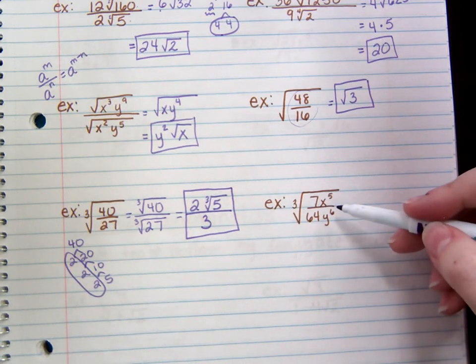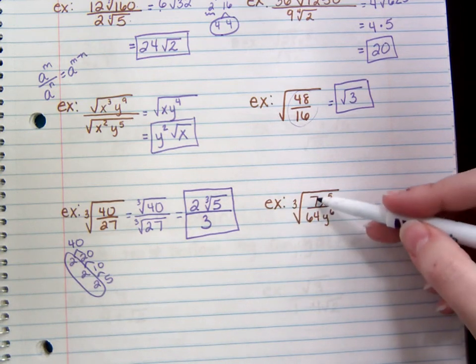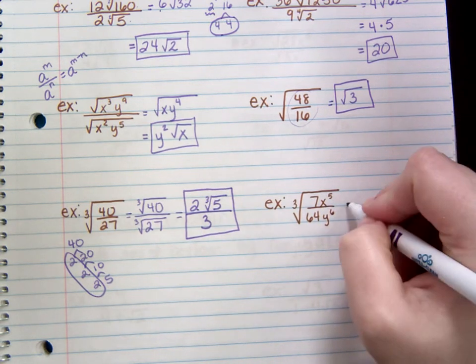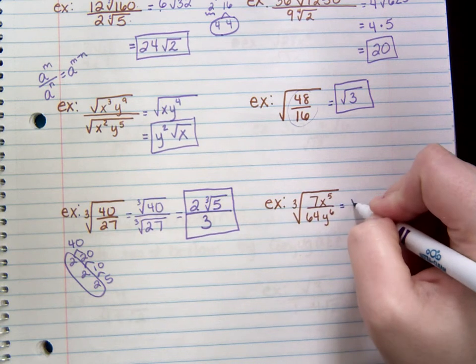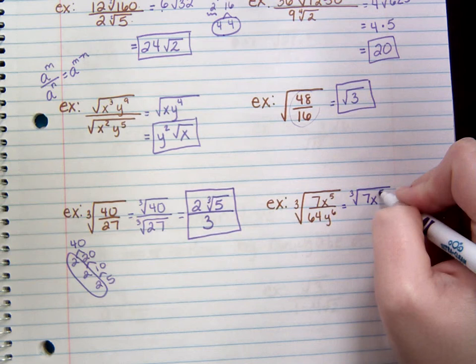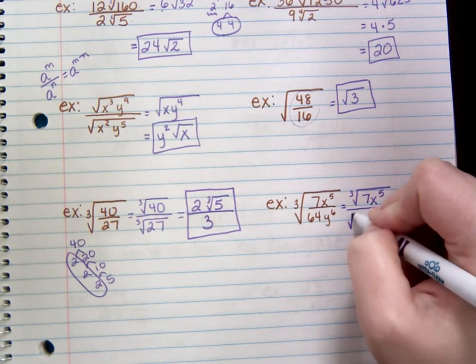Similar thing here. 7 over 64 does not reduce. X to the 5th, y to the 6th, that's not going to reduce. So to divide this, we start by separating the top and the bottom into two separate radicals.